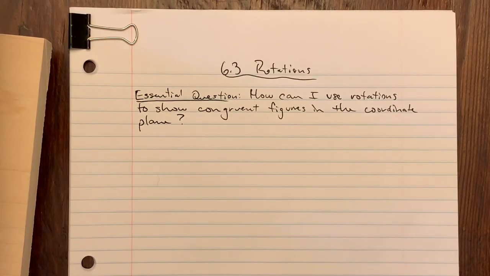All right, folks, I'm coming back to you here with our third type of transformation. Today we're going to talk about rotations. I think this one is kind of the trickiest because the other two, translations and reflections, you can kind of eyeball how to complete.